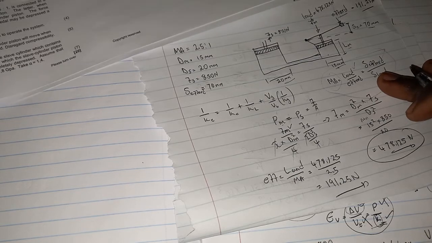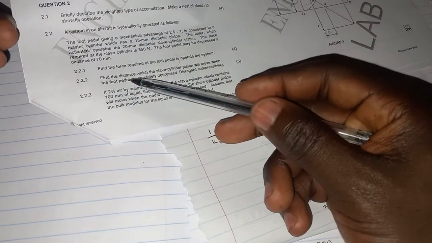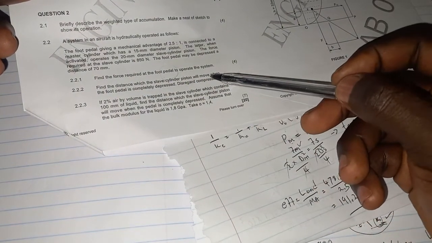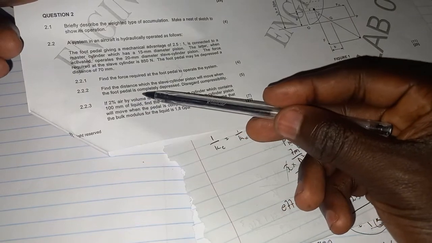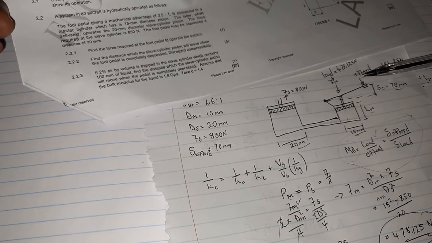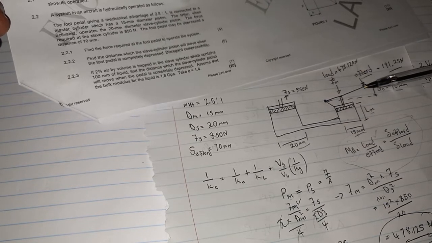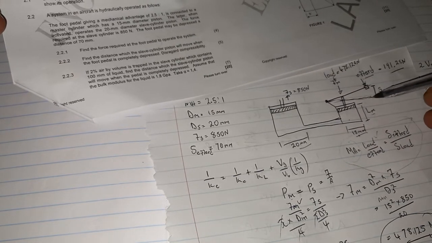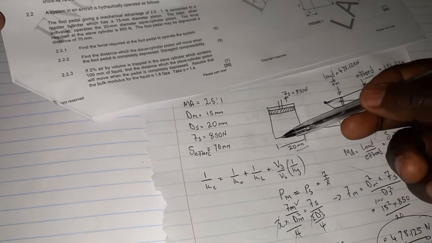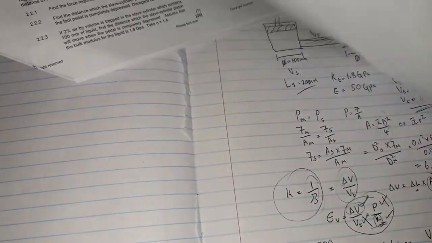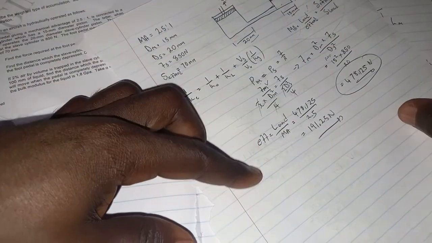And then the second question now, they said find the distance which the slave cylinder piston will move when the foot pedal is completely depressed. So that means after pressing this foot pedal completely down to this line that I drew here, this one also is going to move. So remember, this depends on the volume.